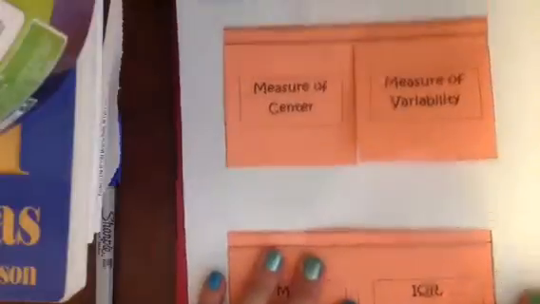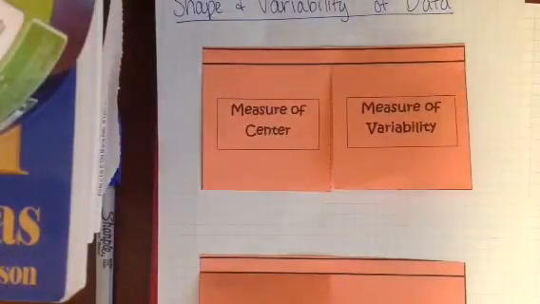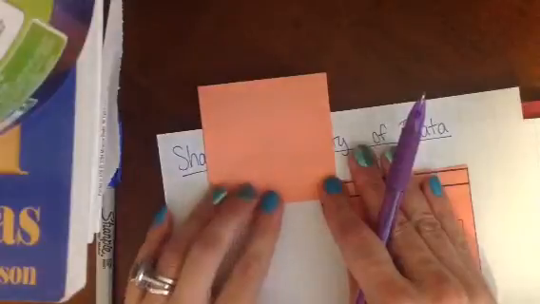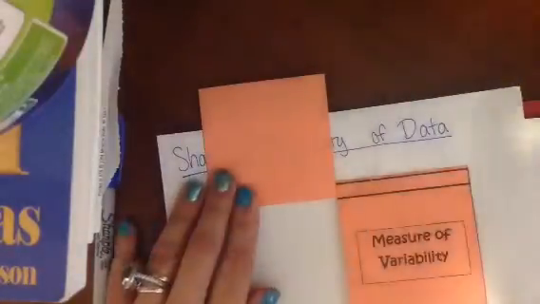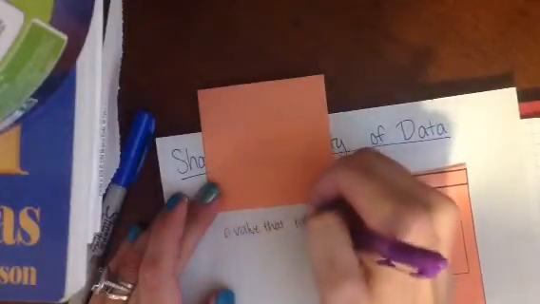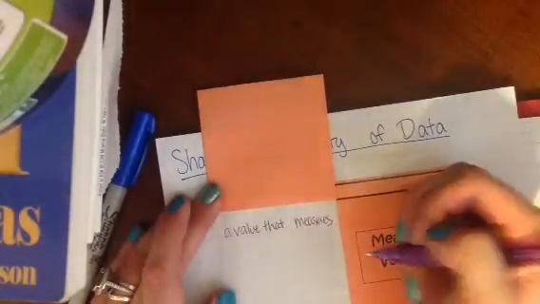Okay, so I'm going to start with measures of center. Now, under the measures of center, I want you to flip up that flap, and I want you to write down that measures of center is a value that describes how data is centered. So it is a value that measures how data is centered.